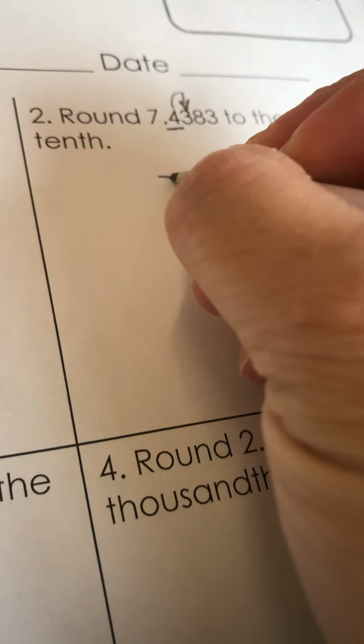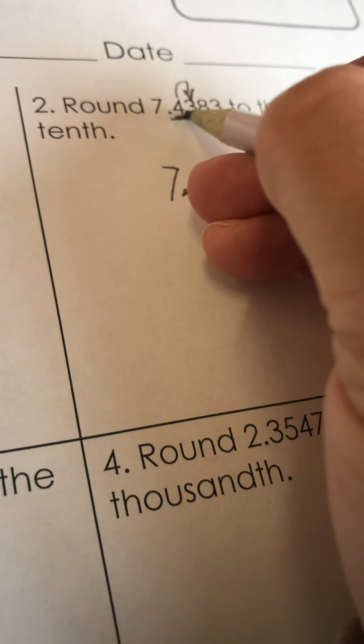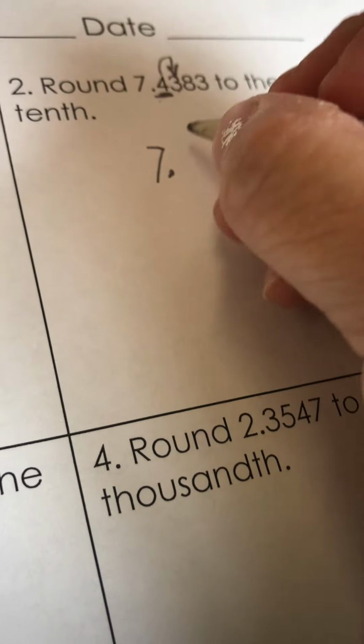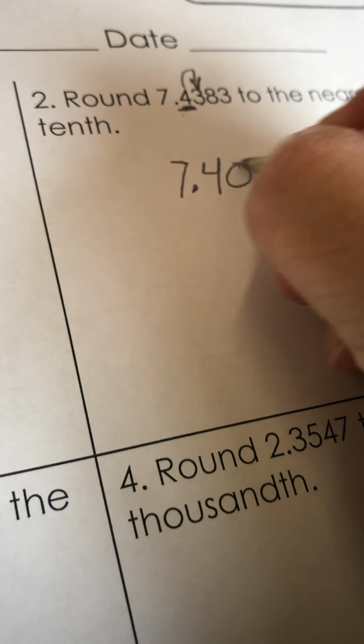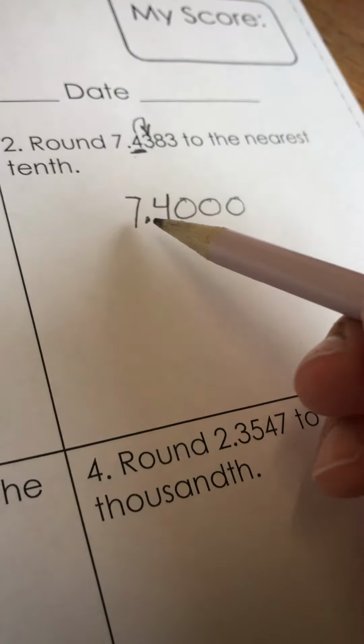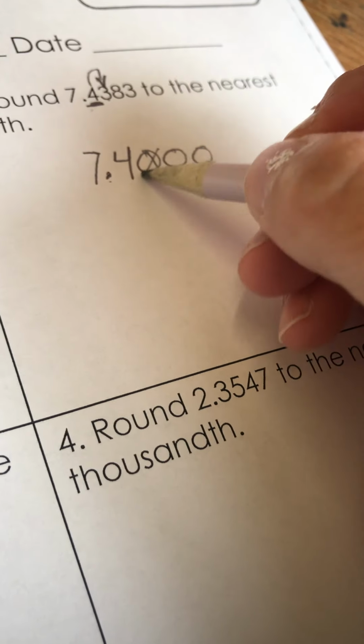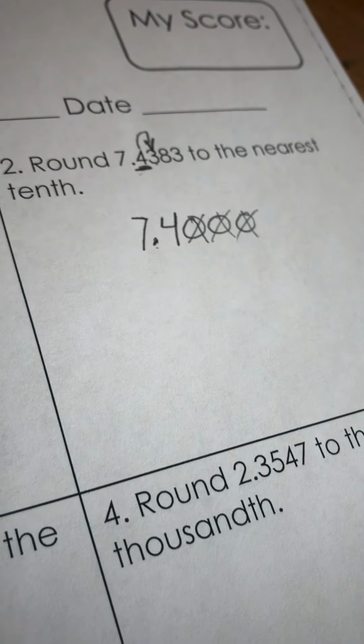So we have 7, and then looking at the 4, the 3 tells it to stay the same. And then put all zeros after it. Again, since this is a decimal, we don't have to put the zeros. It doesn't change the value of the number.